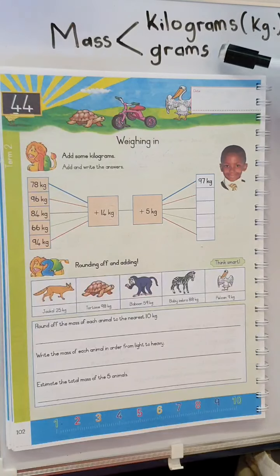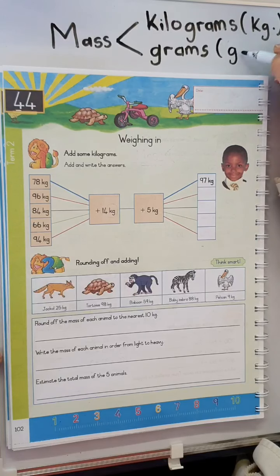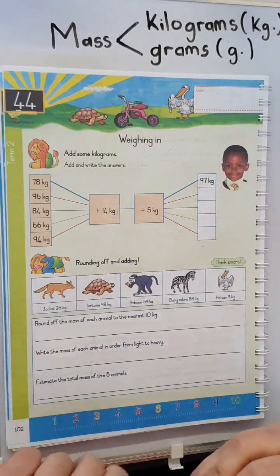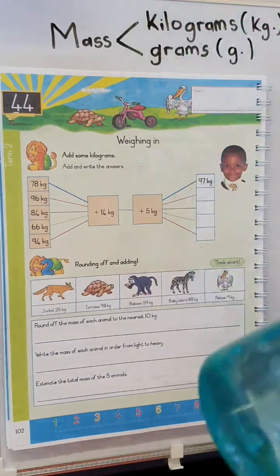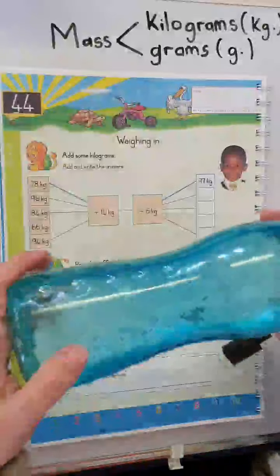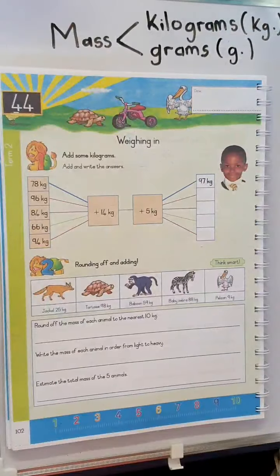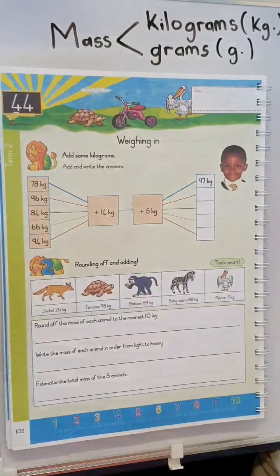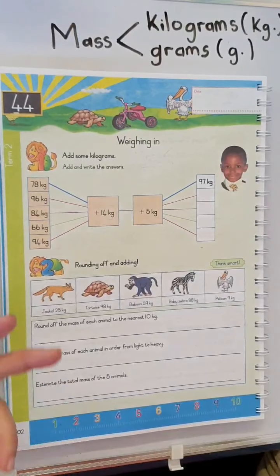Okay, so grams, the abbreviation for grams, it's only a G, is when something is very light. For example, a water bottle, it's very light. It's not over a kilogram, so this bottle will be measured in grams. Okay, if you want the weight of that bottle. The same with some smaller animals.